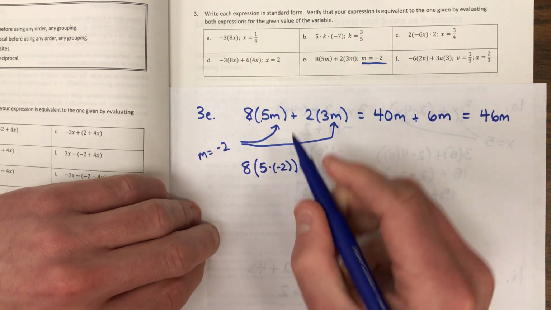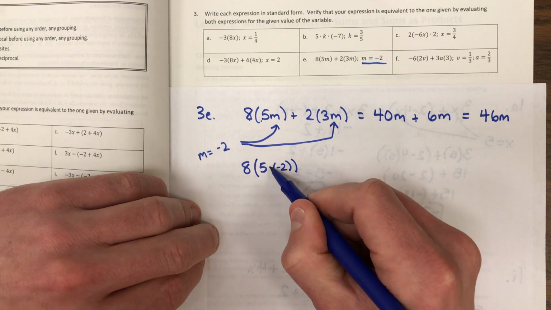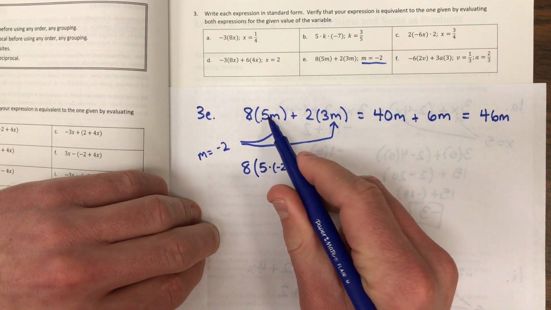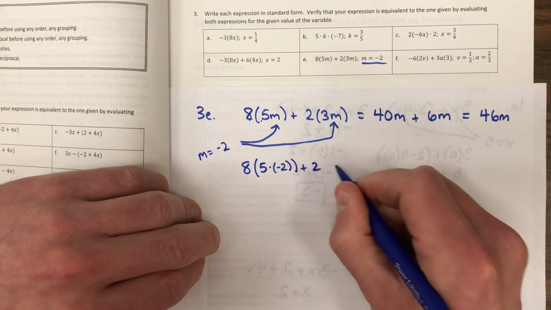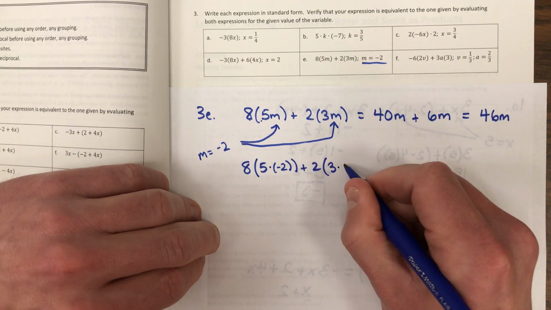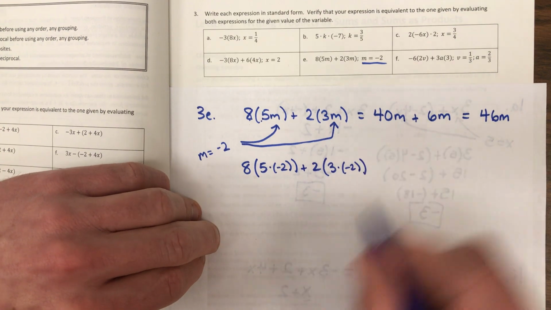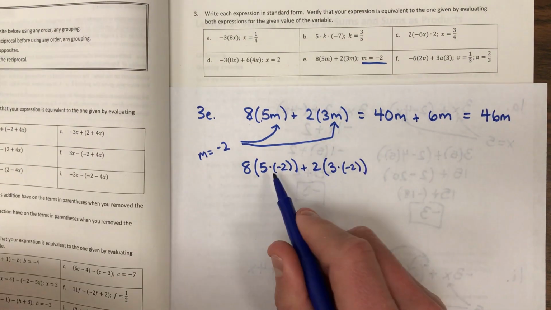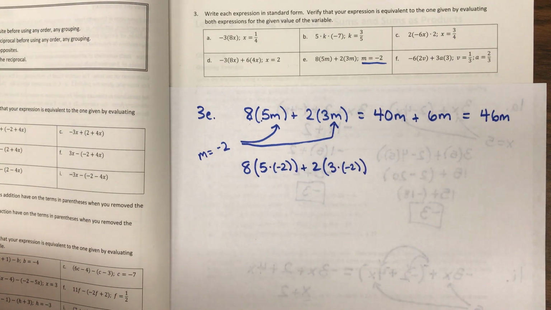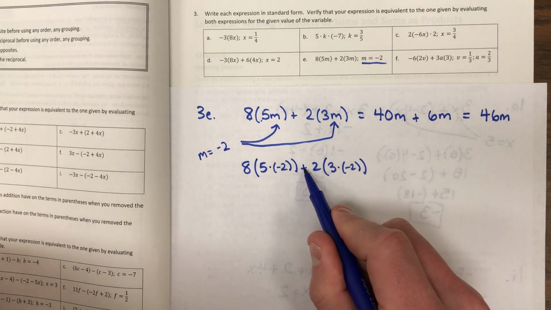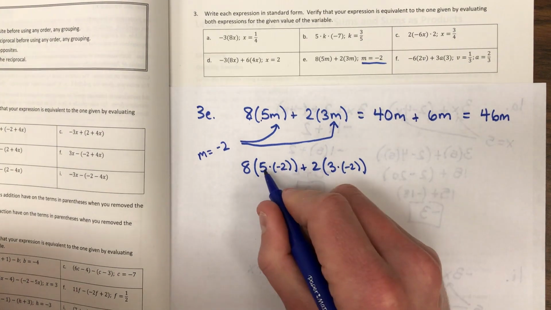So it looks a little different the way I had to write it, but I just didn't want a negative sign up next to my multiplication dot, but I'm just doing 5 times this value, plus 2 times 3 times negative 2. Okay, so I'll do the inner multiplications first. It actually doesn't matter. You could pretty much work in any direction you want as long as you do this addition last. But I'll do the ones on the inside.